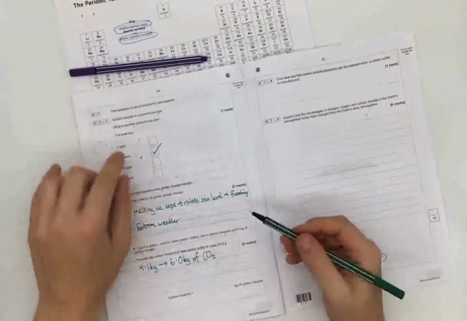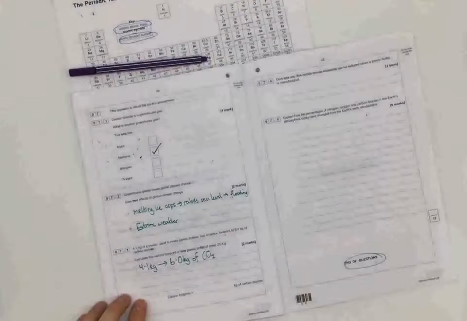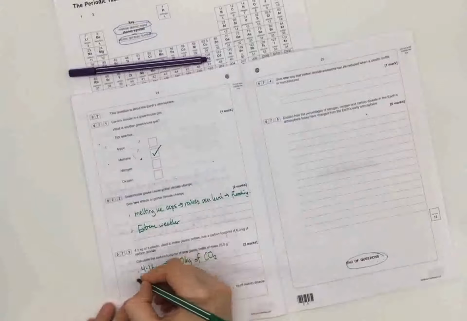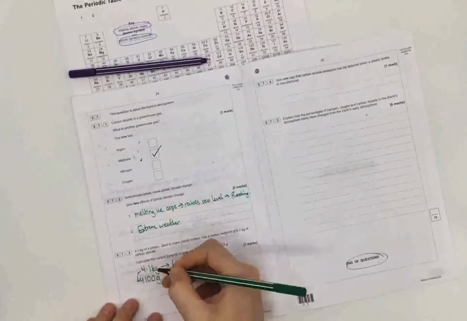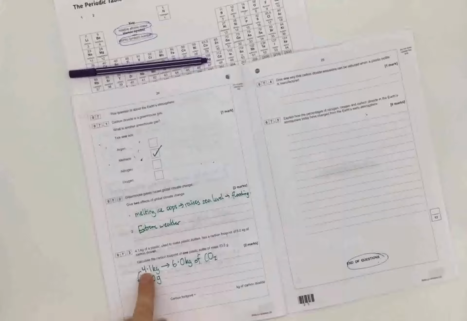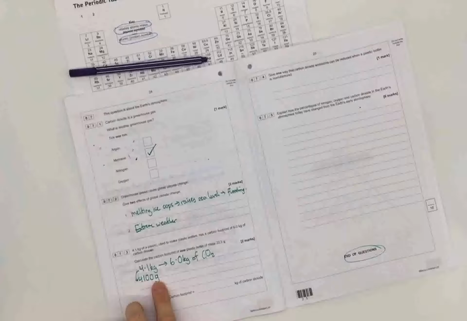The key thing is I want to know how many bottles are in 4.1 kilograms.